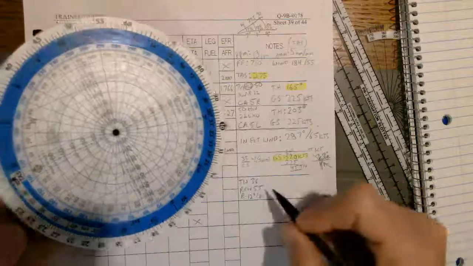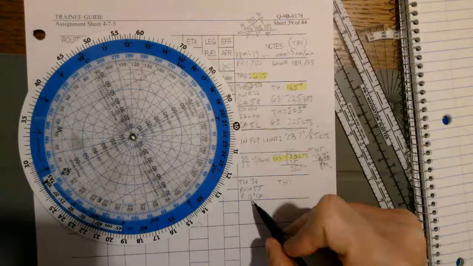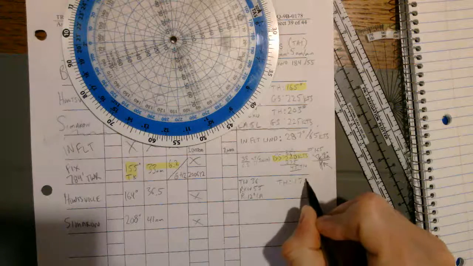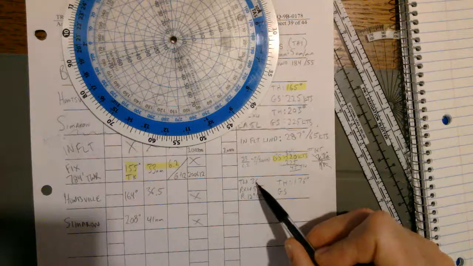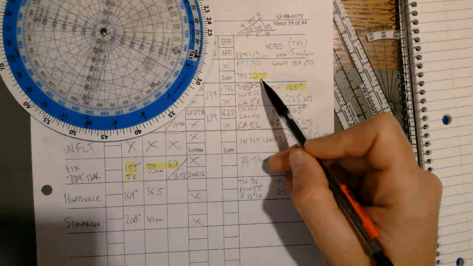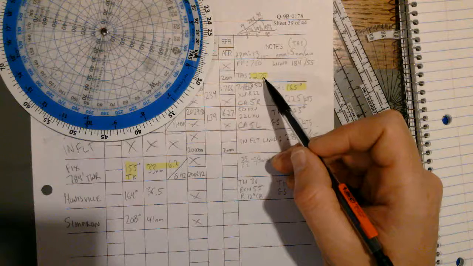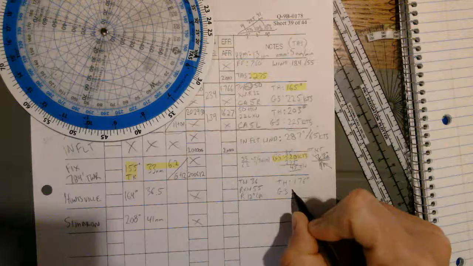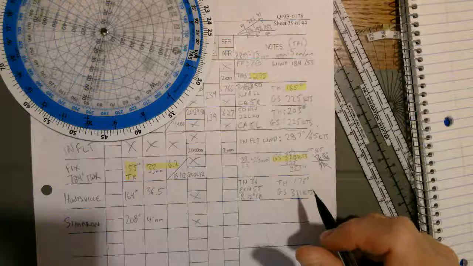So we got everything we need. True heading, right. So plus 12 with 164. So that's 176. And then ground speed is a tailwind, so we're going to add it to our true airspeed of 275. So 275 plus 36. So plus 30 would be 305, and then plus another 6. So 311 knots. Okay? All right.